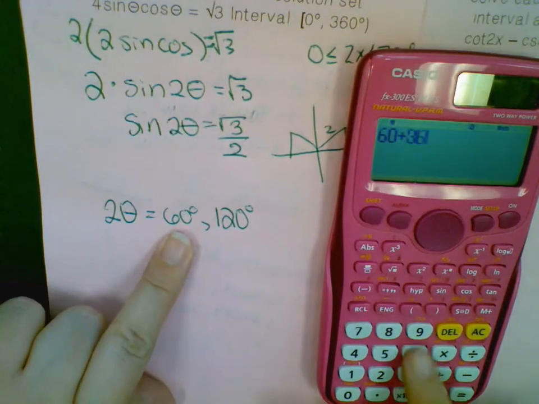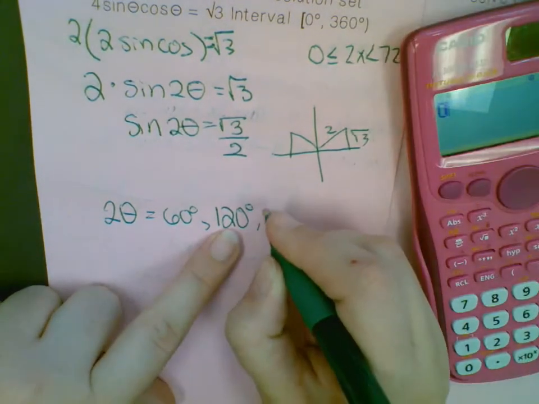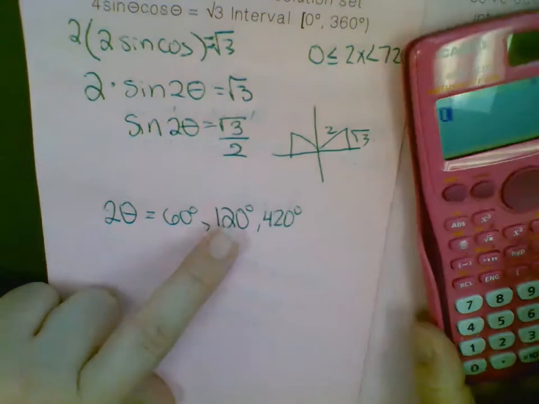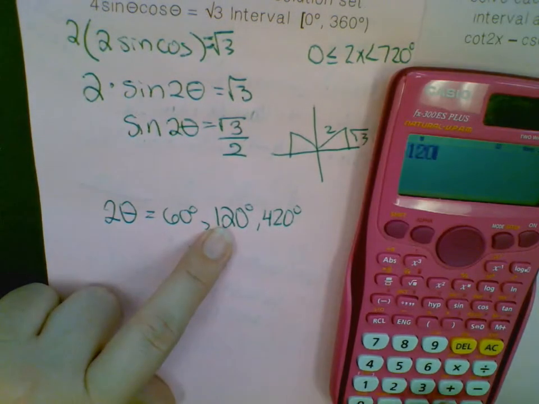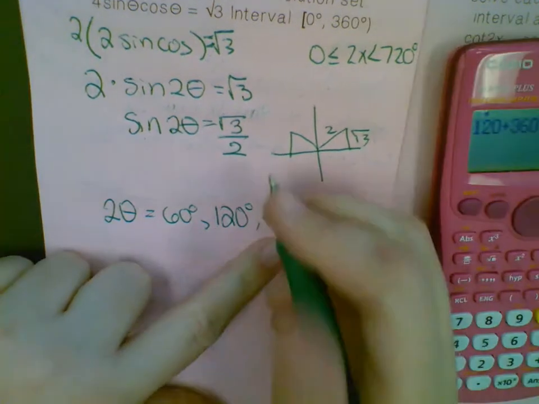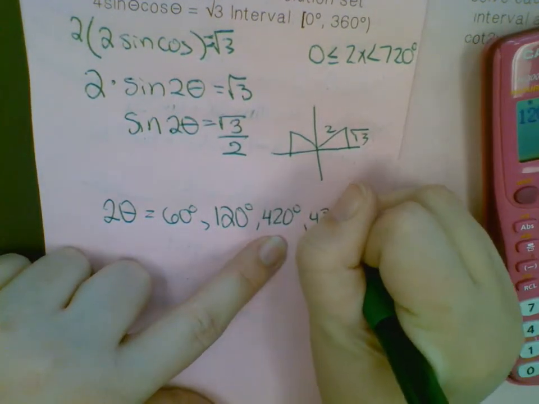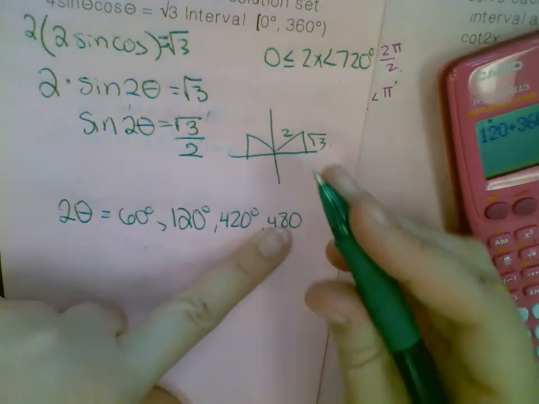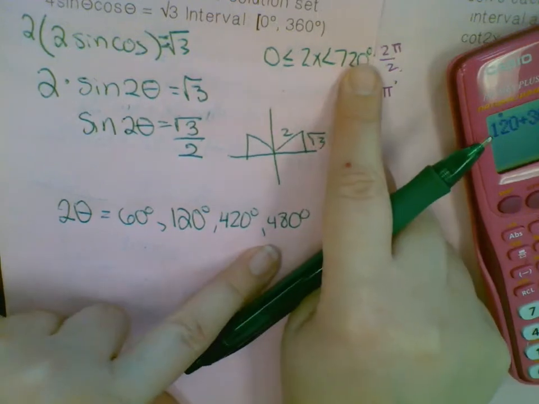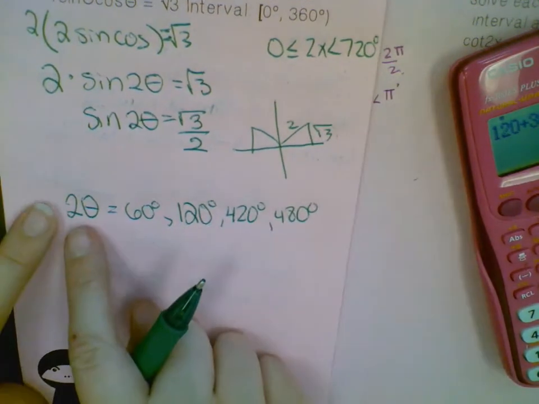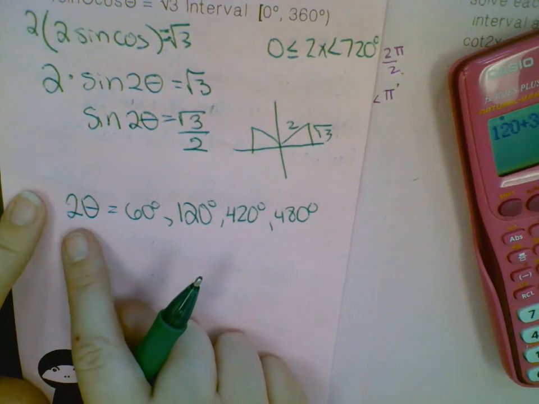So 60 plus 360 is 420. And then 120 plus 360 is 480. And if I add 360 to either of those again, I get outside of my interval, so I can't add again.